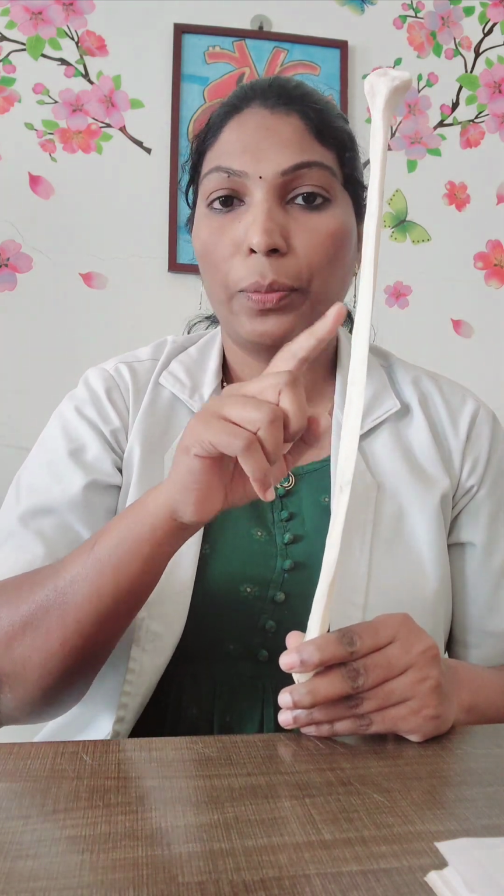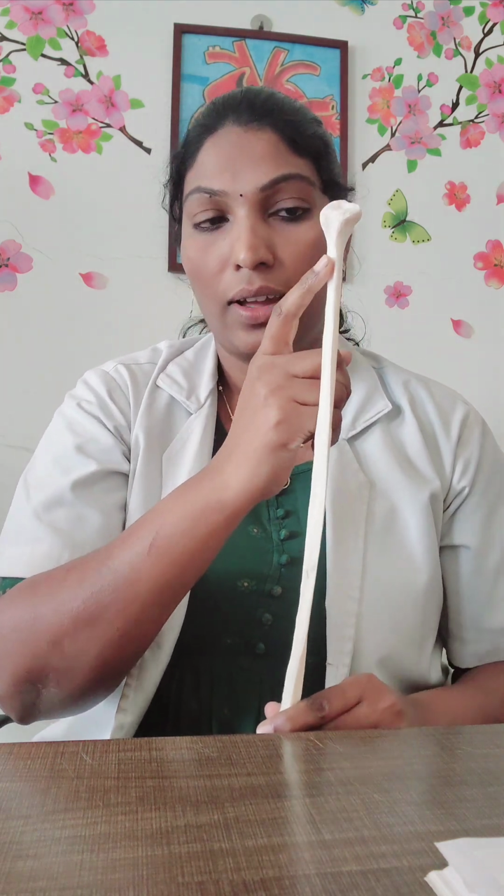The interosseous membrane is the membrane between the fibula and the tibia. It provides attachment to the entire length, but in the upper end alone, there is a deficit. Okay, there is a deficit.